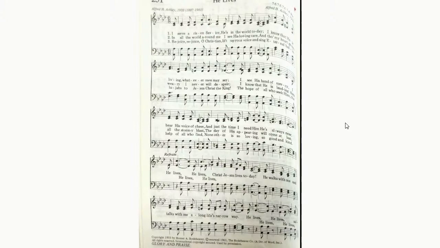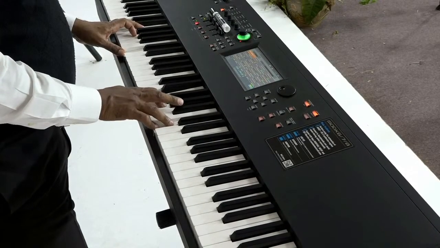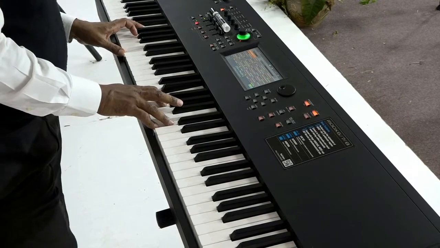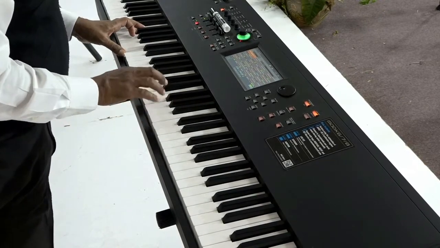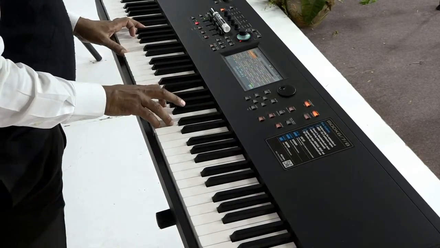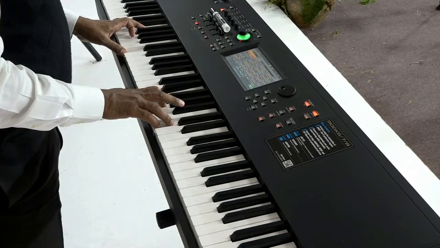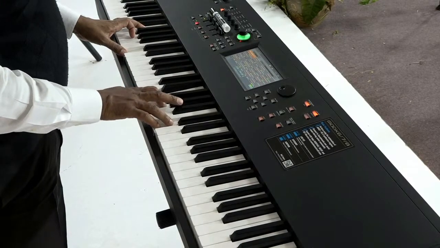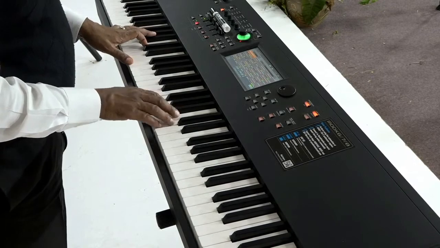Now, right there, you will see the E natural. What chord is E natural in the middle of? It's C. Then what will follow naturally after C is a semitone above E, F.